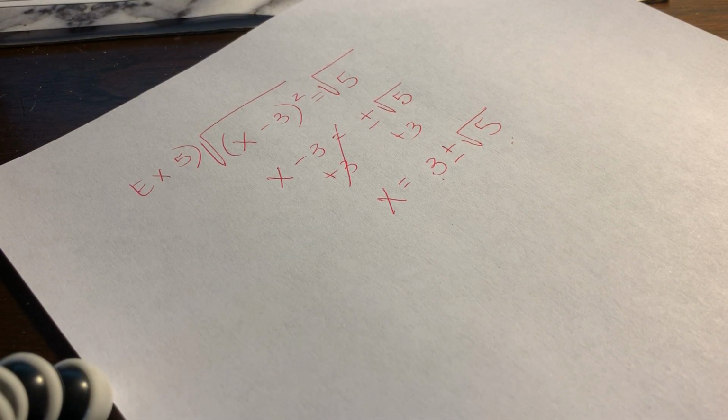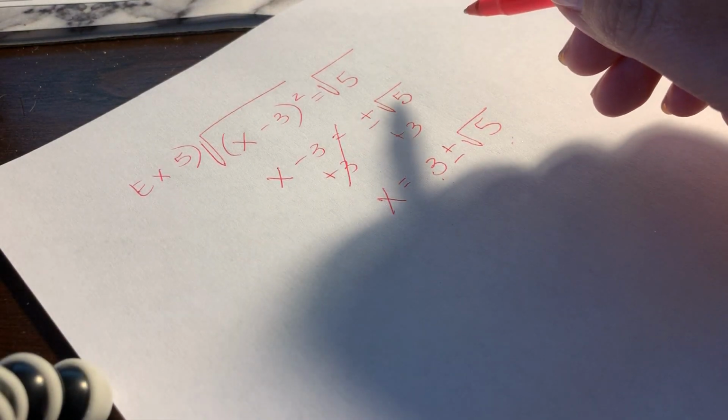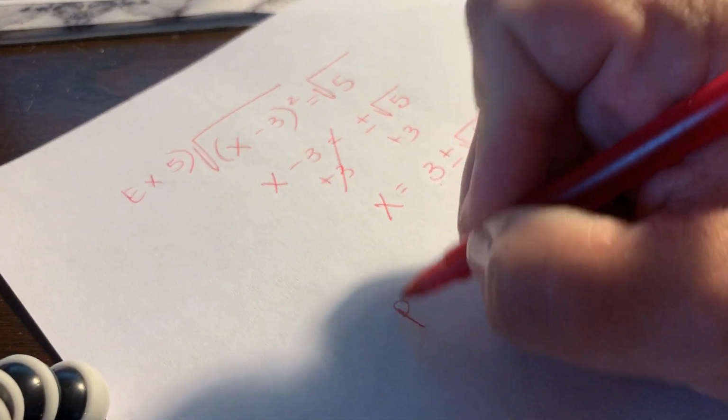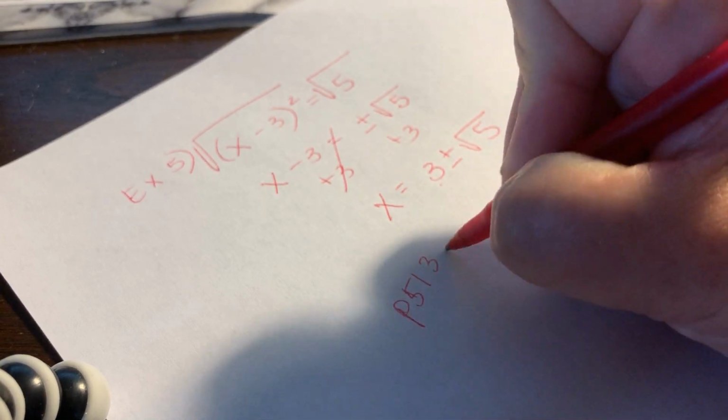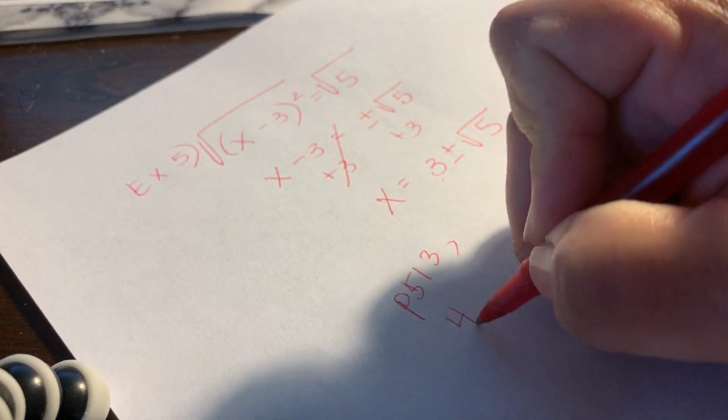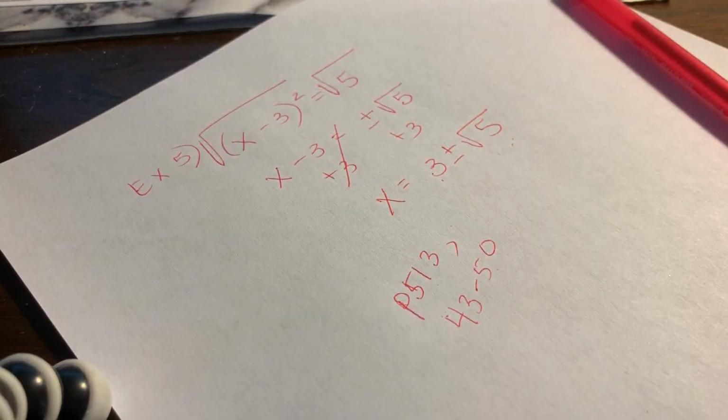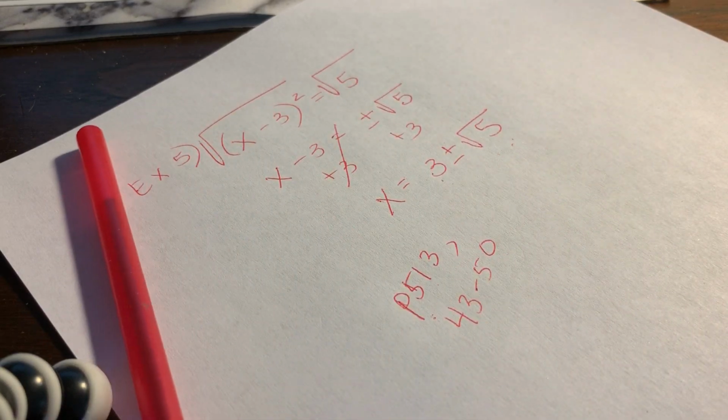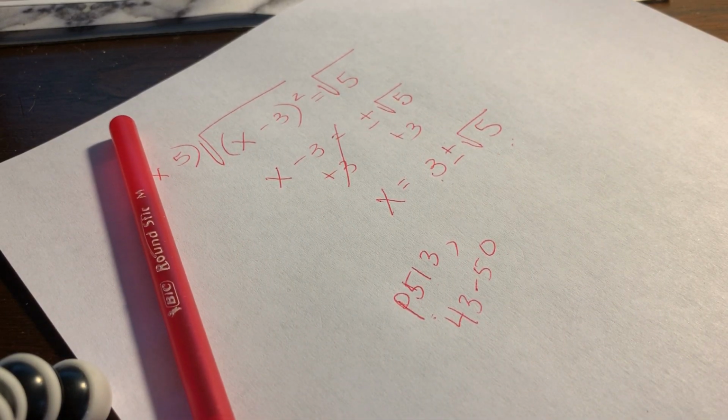But that's not on your homework. I just kind of wanted to expose you to it. So your homework is page 513, 43 through 50. Take a picture and submit it on Schoology. All right. Write me or message me if you need any help.